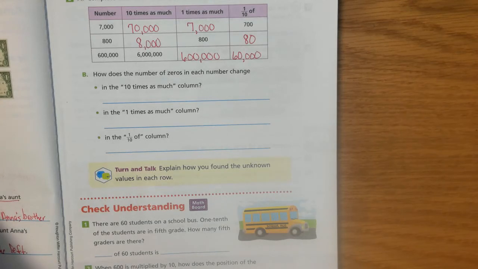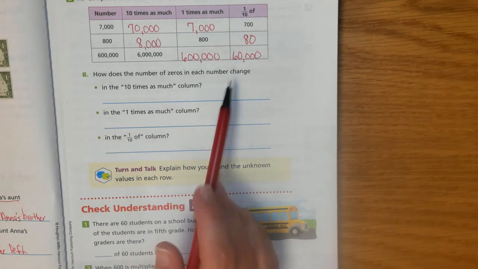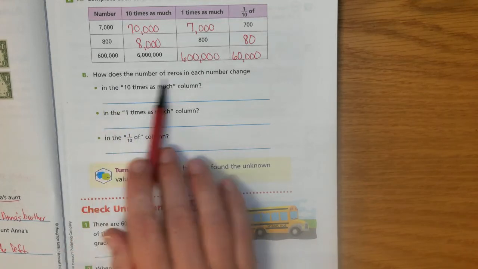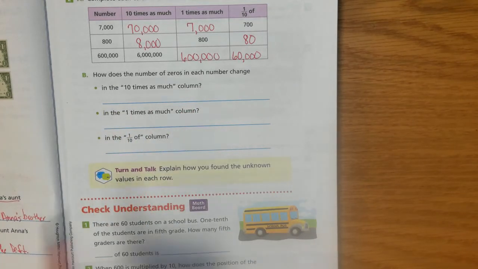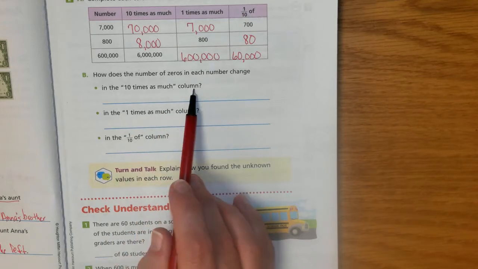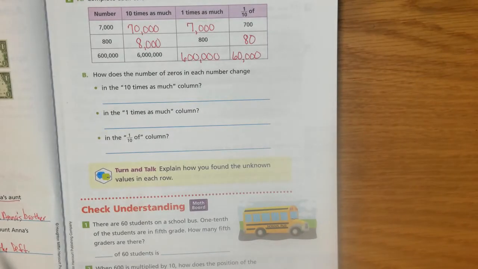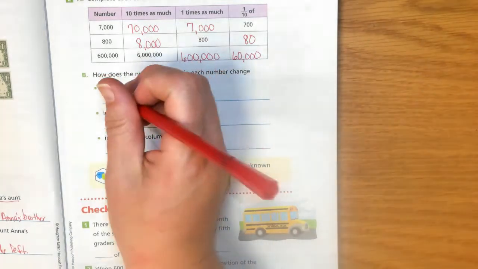Now, an easy way to remember this is to look at the number of zeros in each number. And I know we talked about this last year. I remember talking about the number of zeros in each number. So if we're going 10 times as much, the number of zeros, what happens to them? They increase by 1.